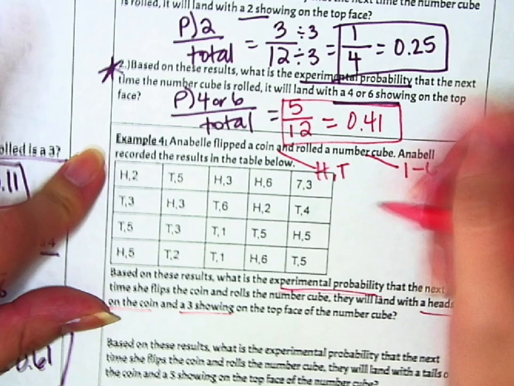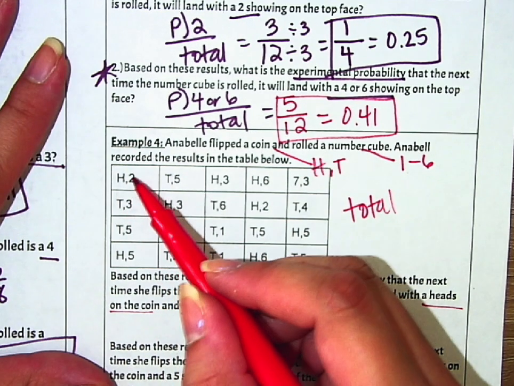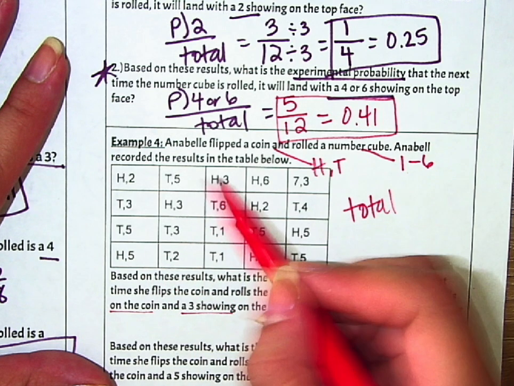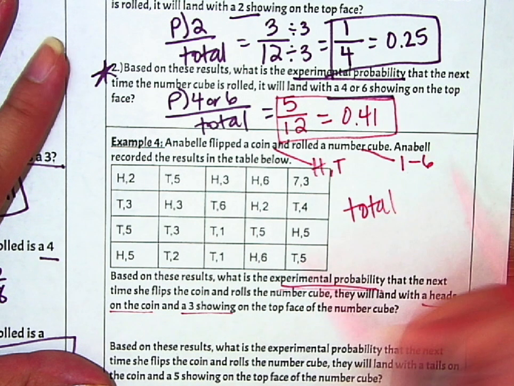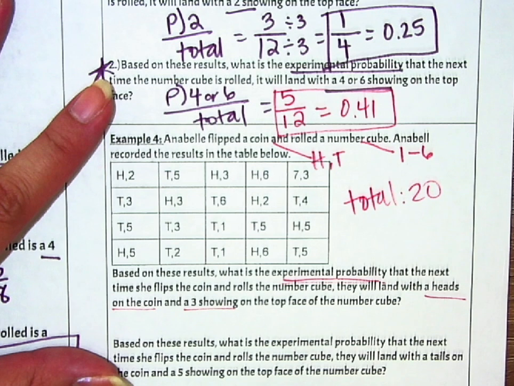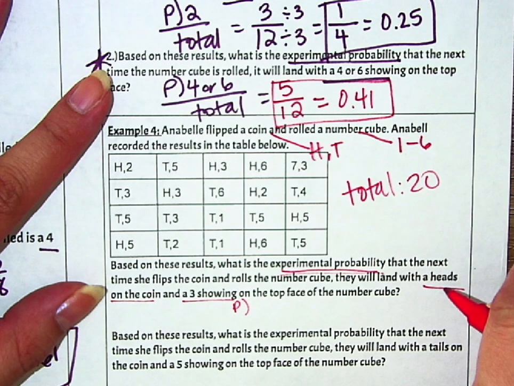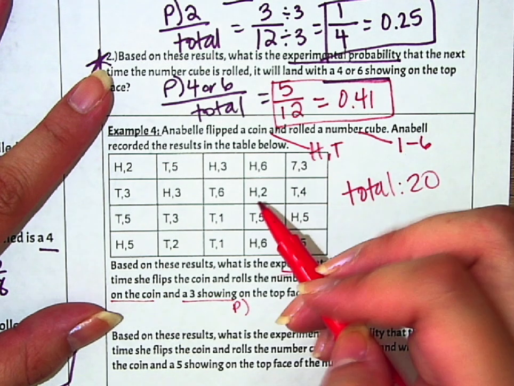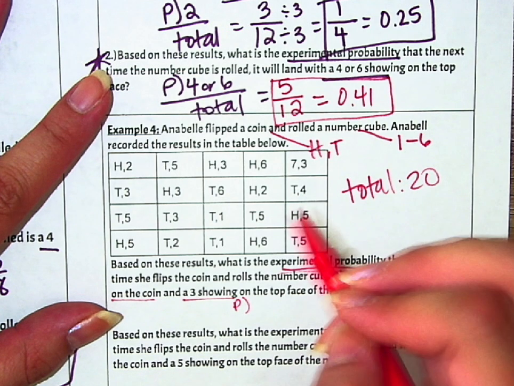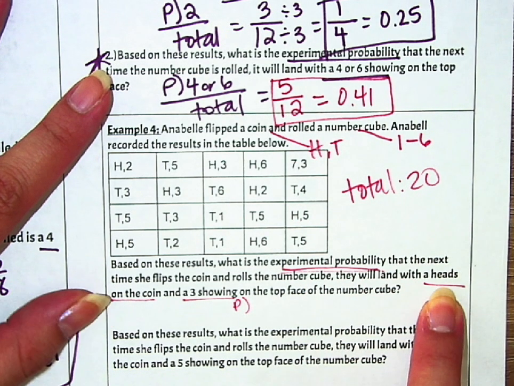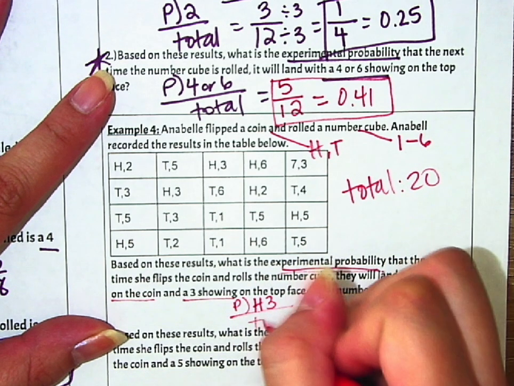So to find my total, remember, you're going to have to add up how many boxes there are. 1, 2, 3, 4, 5, 6, 7, 8, 9, 10, 11, 12, 13, 14, 15, 16, 17, 18, 19, 20. So I counted 20. The question's asking for the probability of landing on a heads and a 3. So I'm going to go through these and see how many have heads and 3. If it just has heads, that's not what it's asking for. It's asking for heads and 3. Okay, over total.